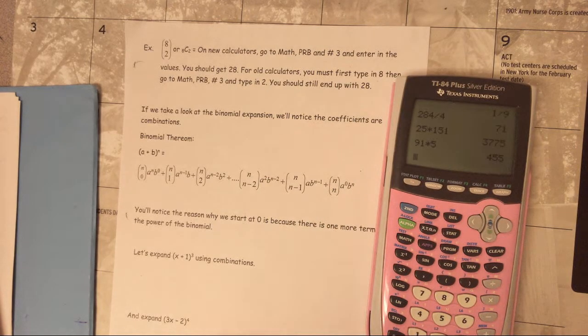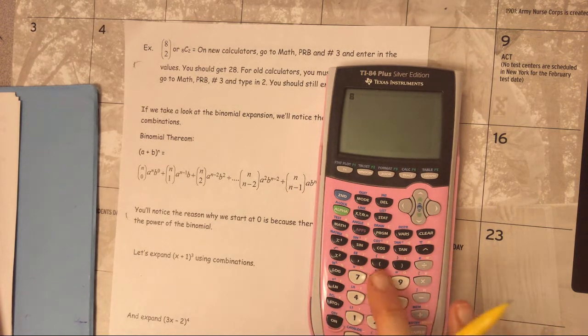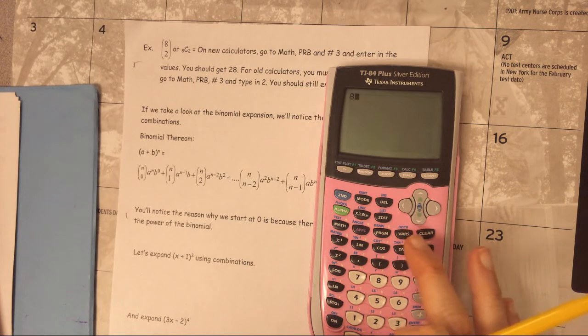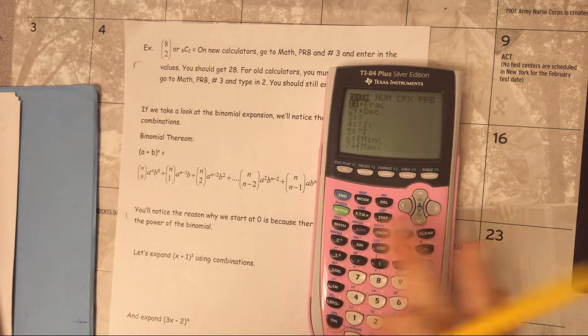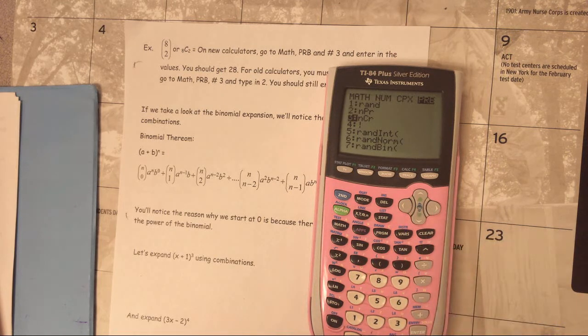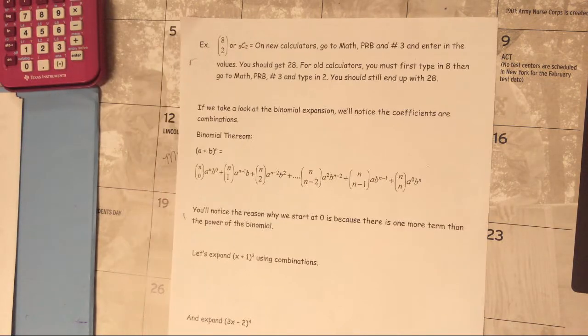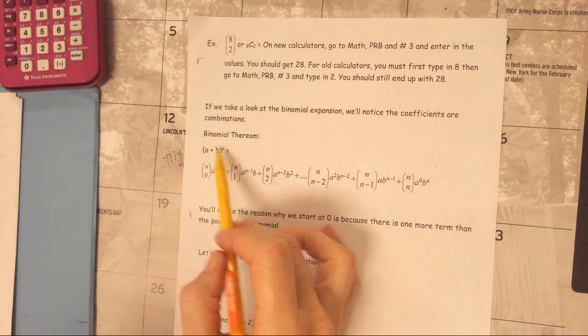Now on the older calculators, you're going to go to the same place, but the problem is you have to put the 8 in first. So you'll go 8, and then you'll go over to math, again probability, you'll go down to number 3, then you type in what you're choosing, 2, and then you're entering, so 28. So either calculator that you have, you can do this operation. So that takes us to the binomial theorem.